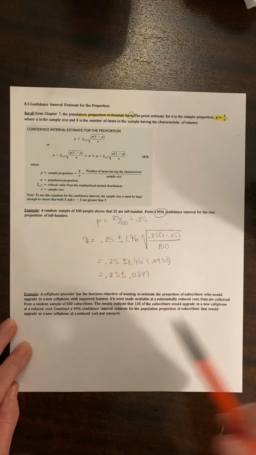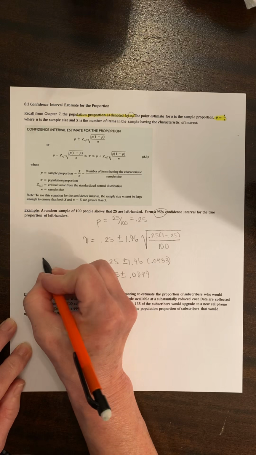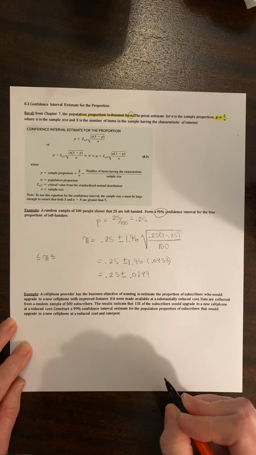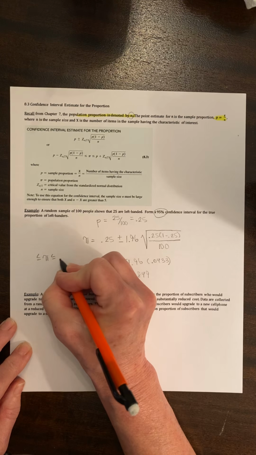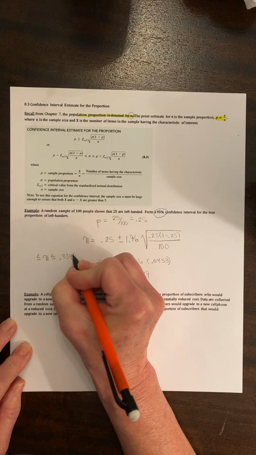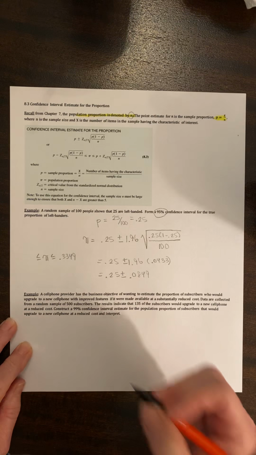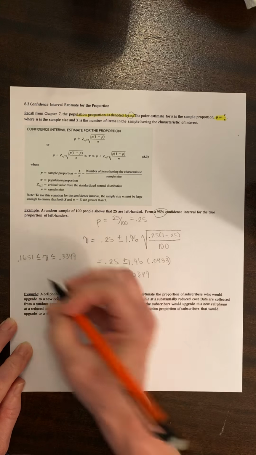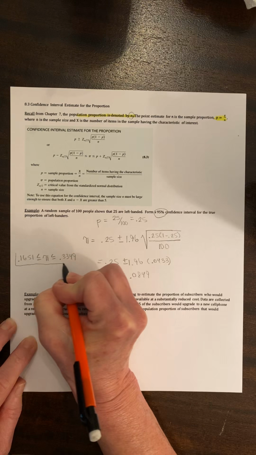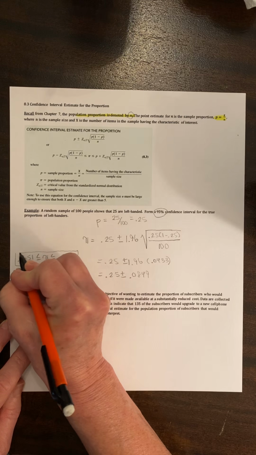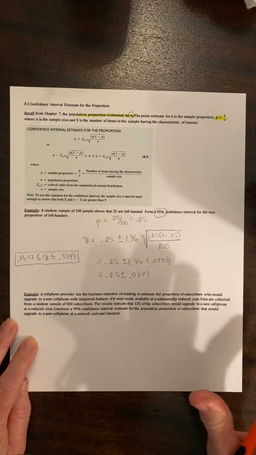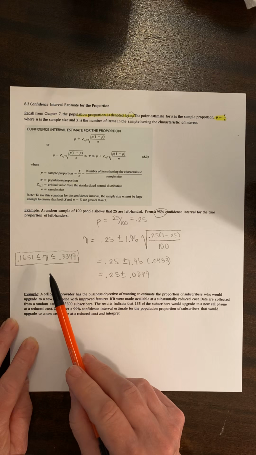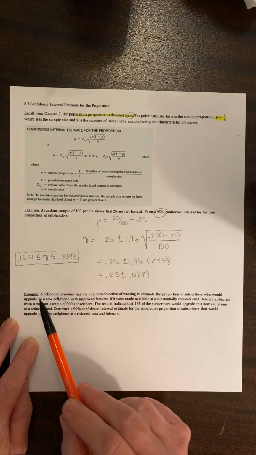So my estimate for left-handed people, if I add those two together, I got 0.3349, about 33%. And if my lower number, I got 0.1651, about 17%. So based on that one sample, I'm 95% confident, not 100% confident, that the percent of the population that's left-handed is between 17 and 33%.